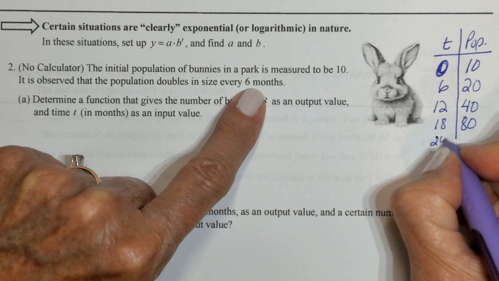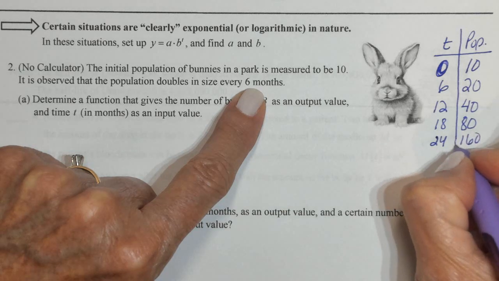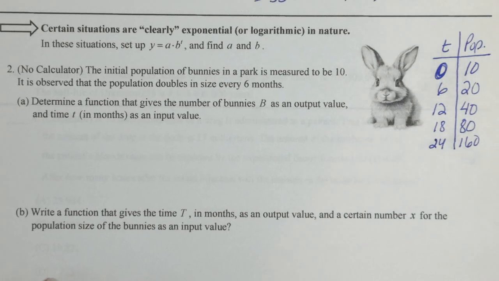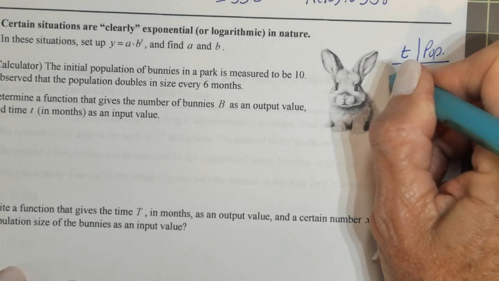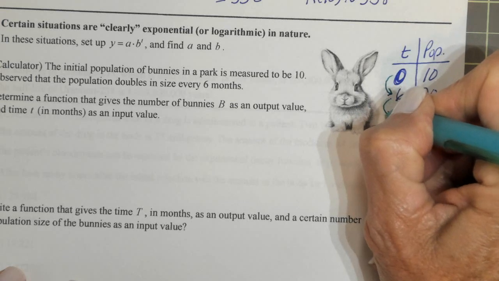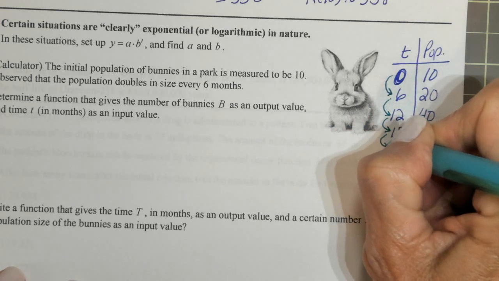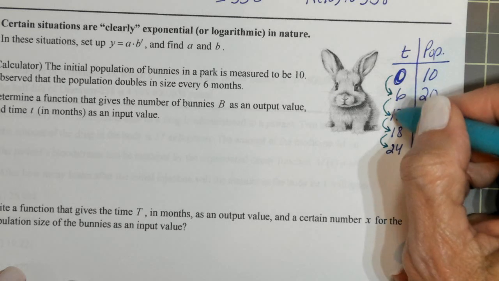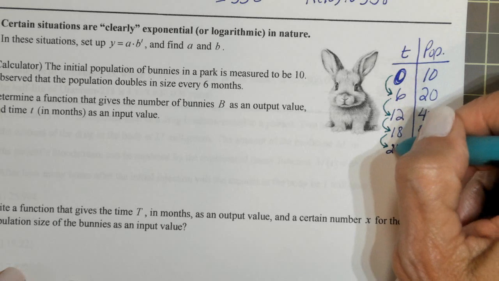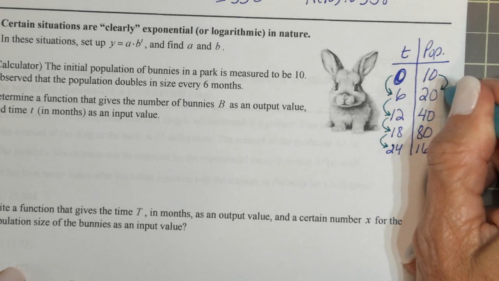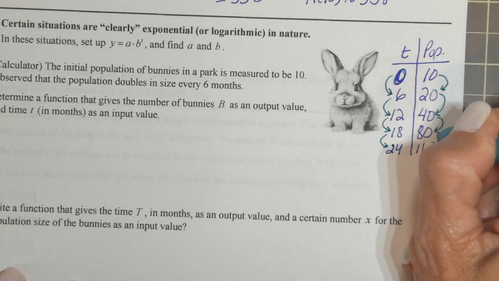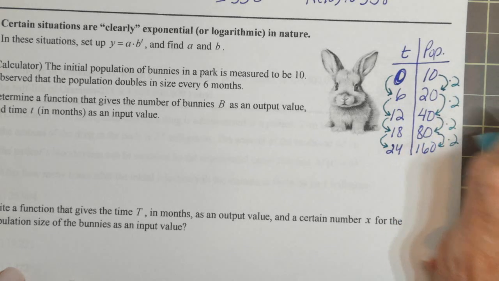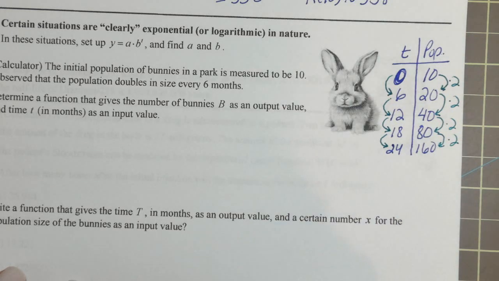So in 6 more months, I'll have 160 bunnies. Here's what I want you to notice about this. The time is increasing by the same amount each time. That's linear growth. But the population, what's happening to it? We're multiplying by 2 each time. There's your exponential growth. That's exponential.